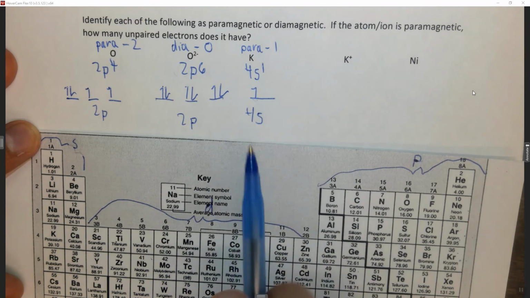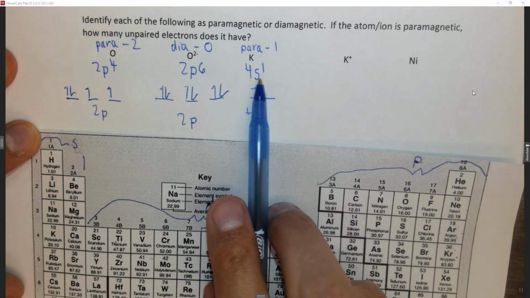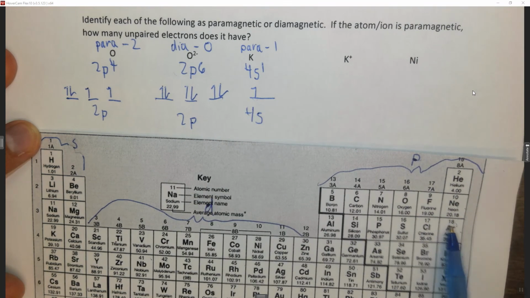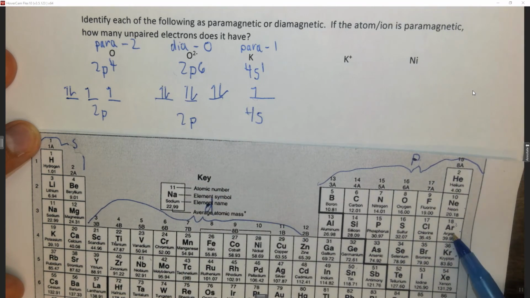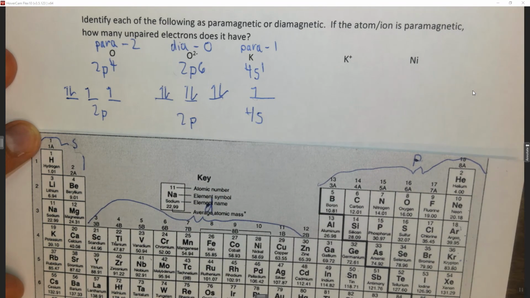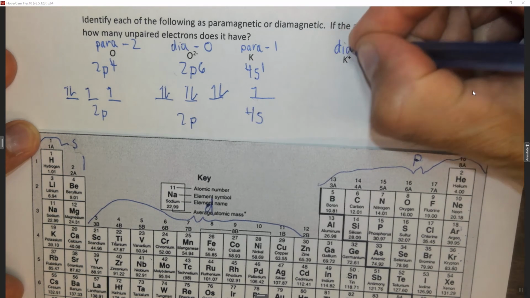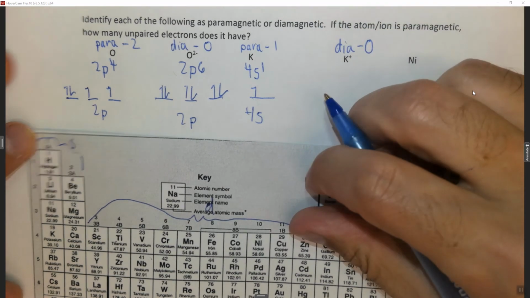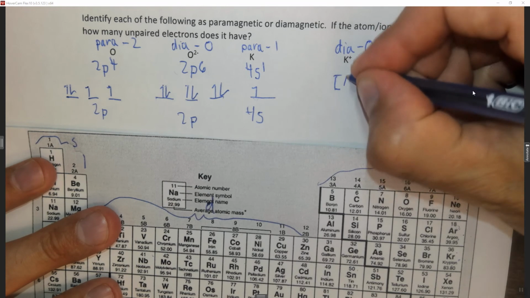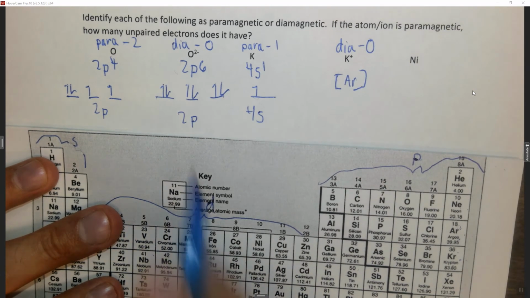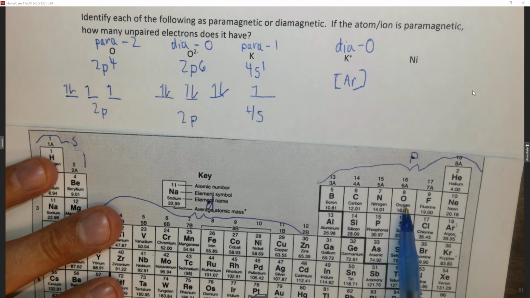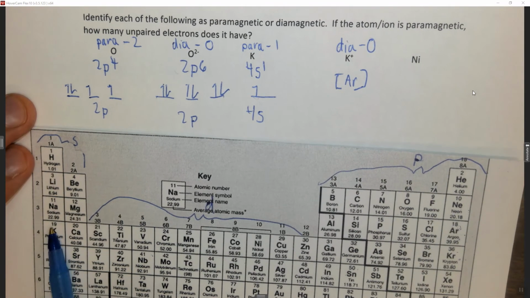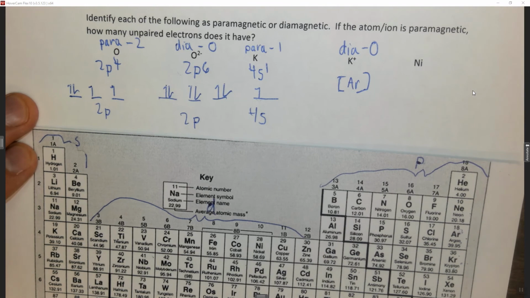K plus. K plus is going to lose that 4s1 electron, and it's going to be isoelectronic with argon. All right, it's going to lose this 1 electron. This is a full shell, so therefore it has 0 unpaired electrons. So this one's going to be diamagnetic with no unpaired electrons, and it's basically going to have the same electron configuration as argon, much like this one has the exact same electron configuration as neon. So nonmetals gain electrons to be like noble gases, metals lose electrons to be like noble gases, all the way back from chapter 2 or whatever it was.